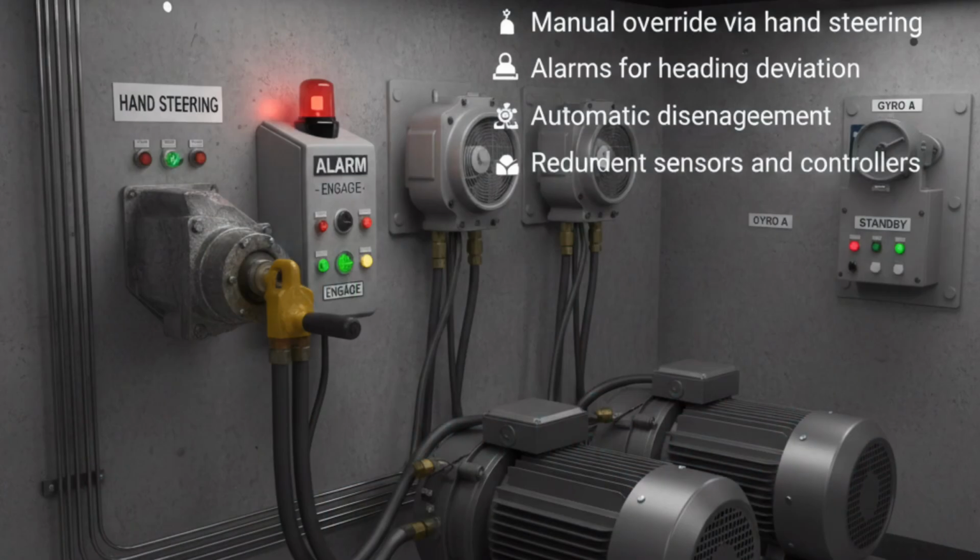Safety or redundancy. Safety is the highest priority in steering systems. Autopilot must never compromise manual control authority. That is why manual override is always available. If the autopilot detects abnormal heading deviation, sensor failure, or power interruption, it triggers alarms and can automatically disengage. The steering control immediately reverts to manual mode.